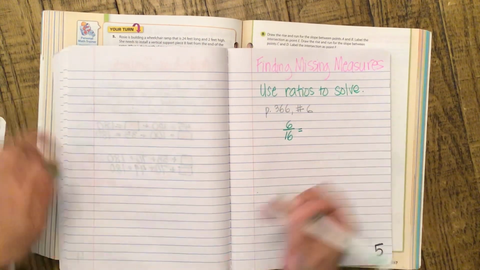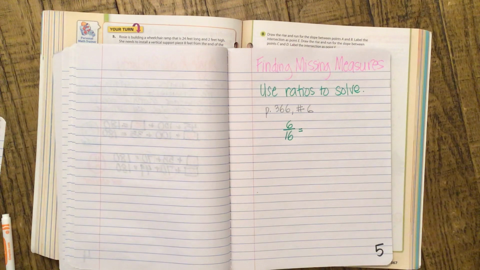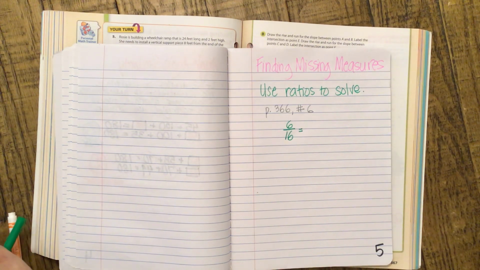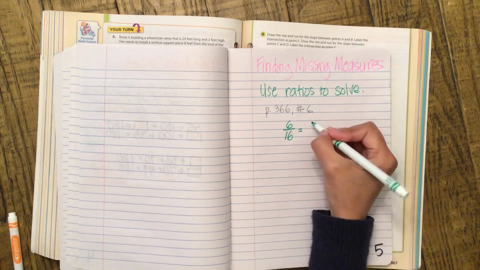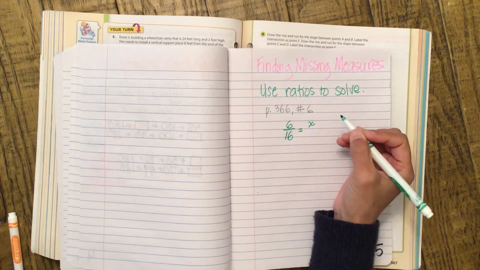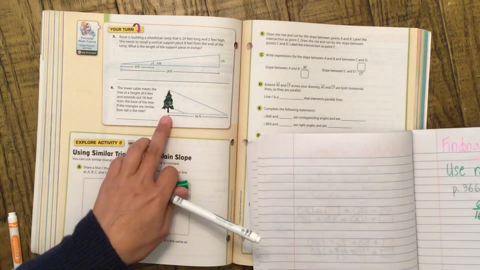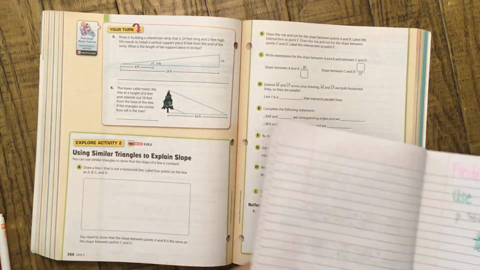We are going to make an equivalent fraction. That's how we're going to set up our ratio. Okay? We don't know how tall the tree is, so we are going to represent that by x, but we do know how long the base is. That is 56 feet.